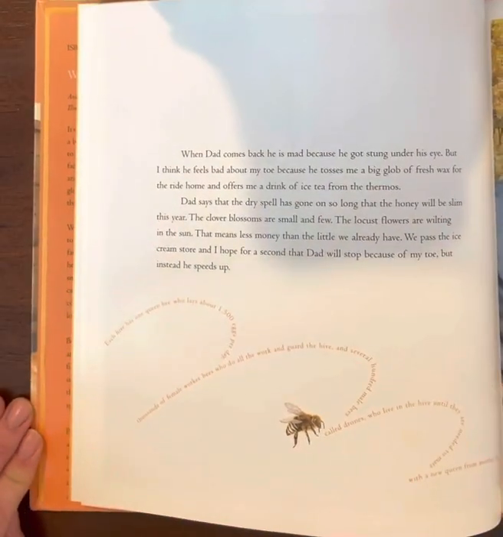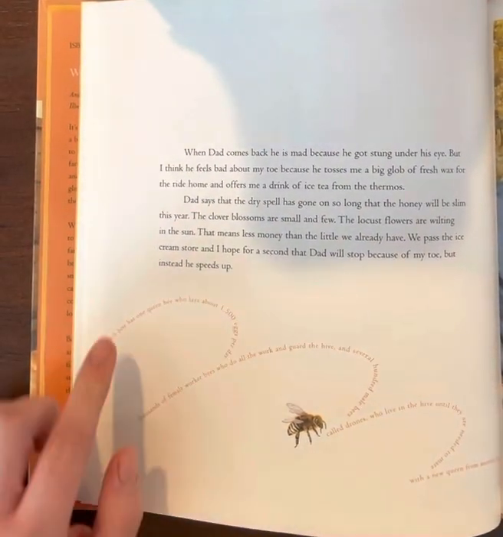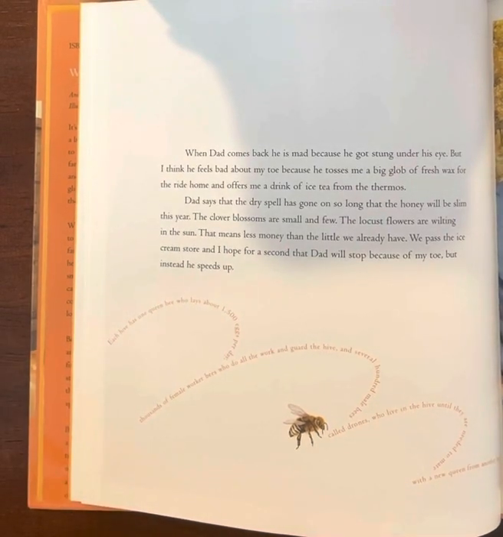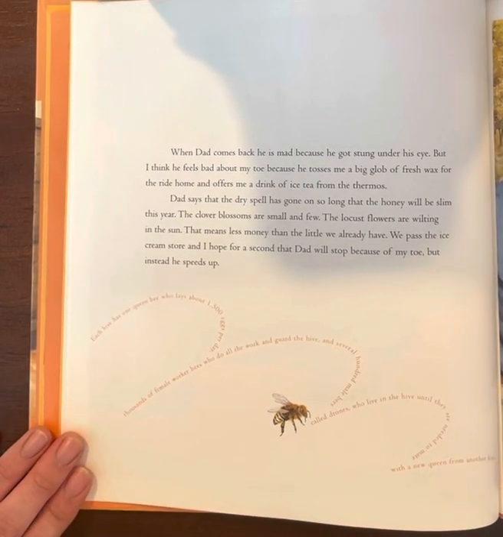We have another bee fact here. Each hive has one queen bee who lays about 1,500 eggs per day, thousands of female worker bees who do all of the work and guard the hive, and several hundred male bees called drones who live in the hive until they are needed to mate with a new queen from another hive.